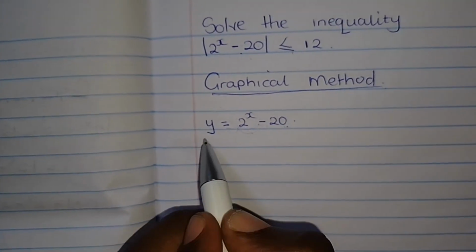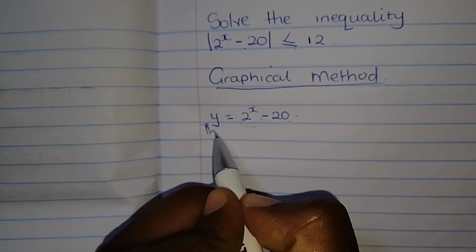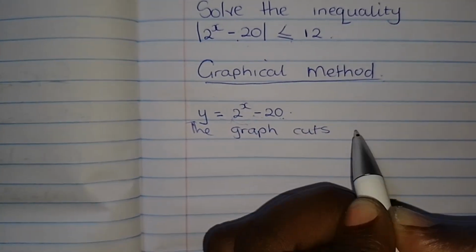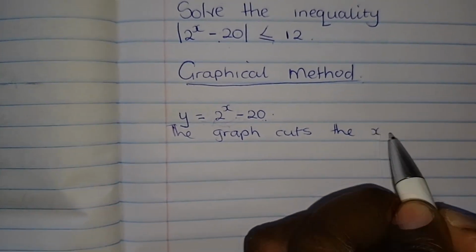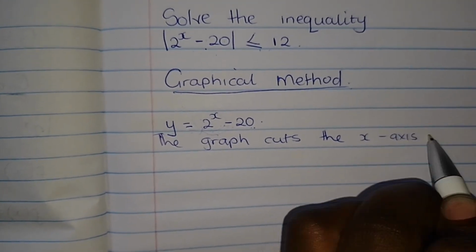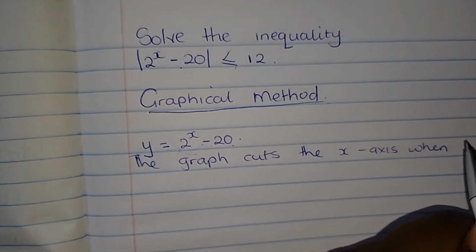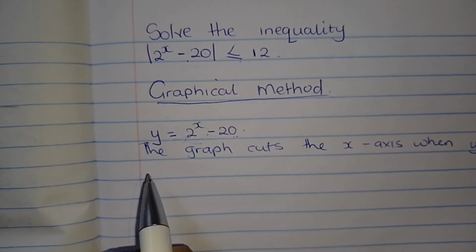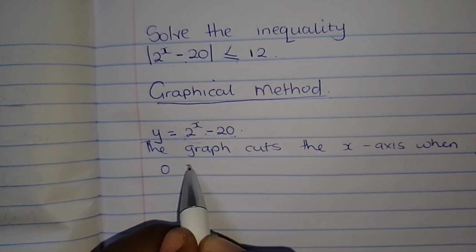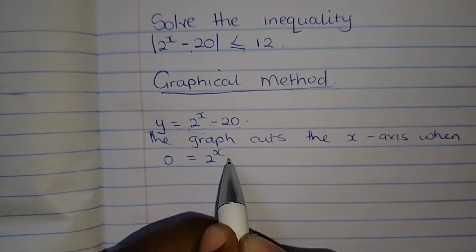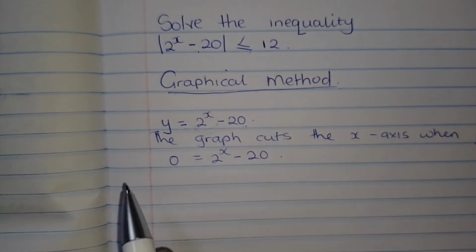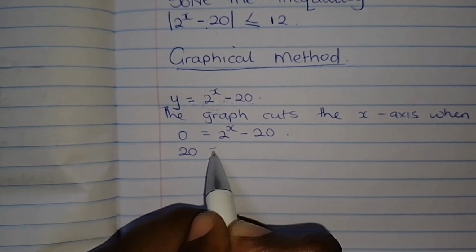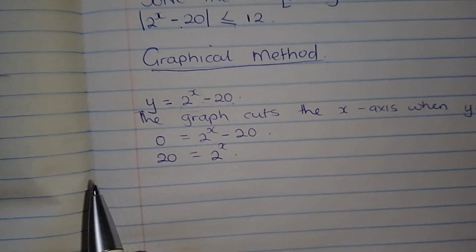This graph cuts the x-axis when y is equal to 0. So we substitute y with 0: 0 equals 2 to the power x minus 20, so 20 equals 2 to the power x.